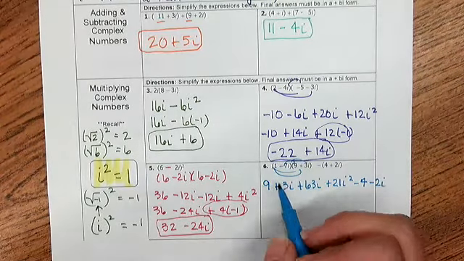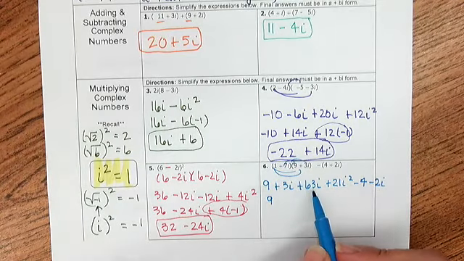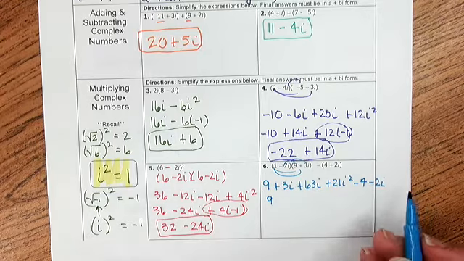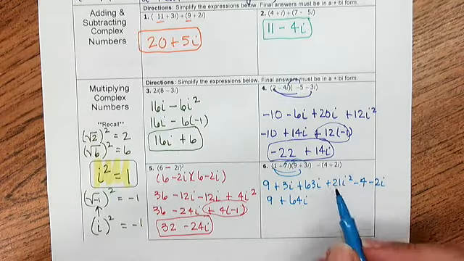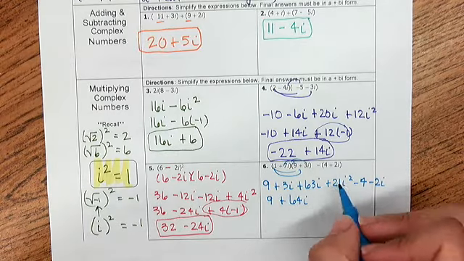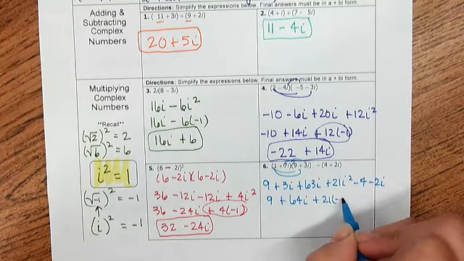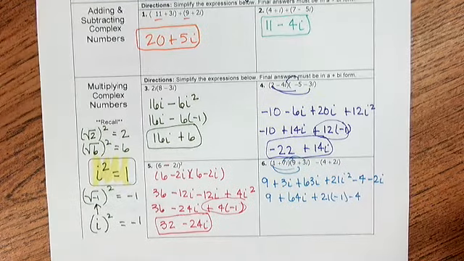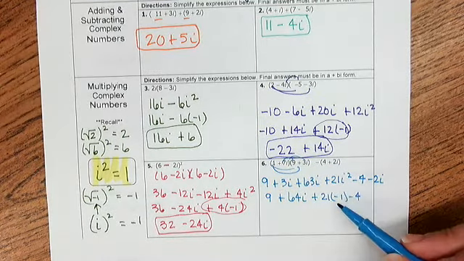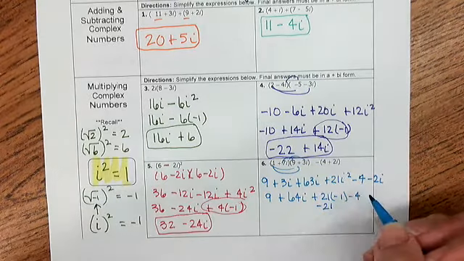Okay, so we have 9. 3i plus 63i is 66i, minus 2i is 64i. And then we have 21i squared, so that's 21. Take out i squared, put in negative 1. i squared comes out, negative 1 goes in. So this is negative 21.